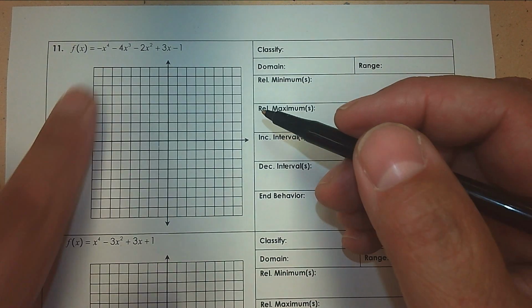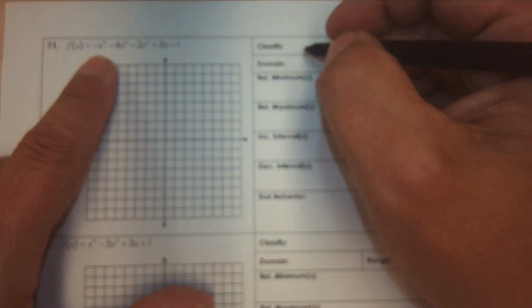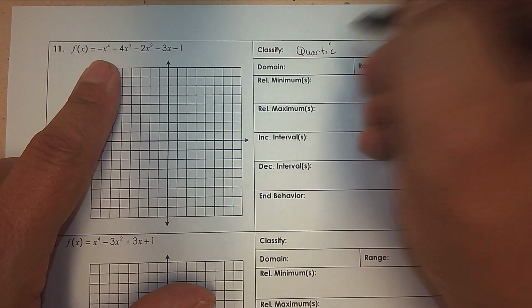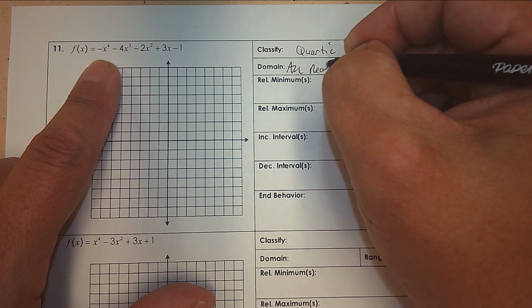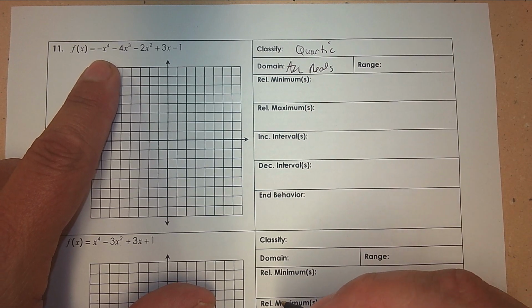So the power term is to the fourth. So we can call that a quartic. The domain is all reals, but the range is going to either have a bottom or a top point.